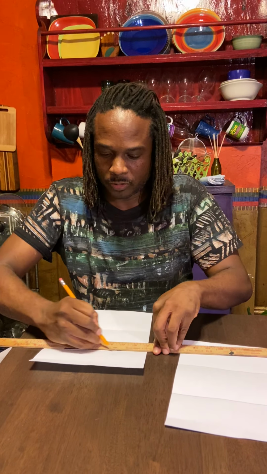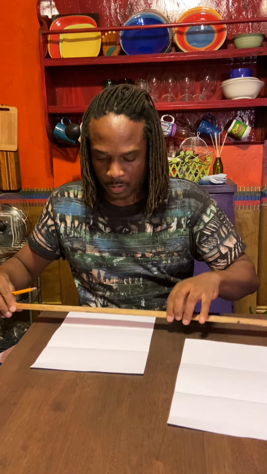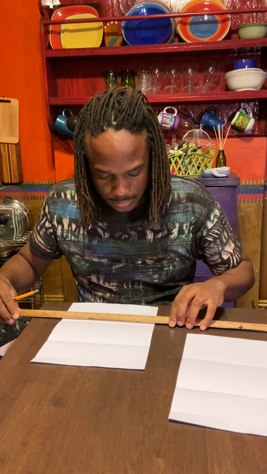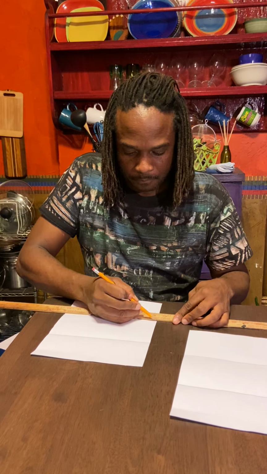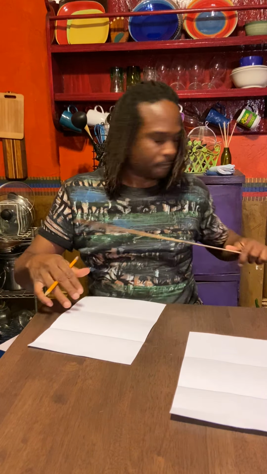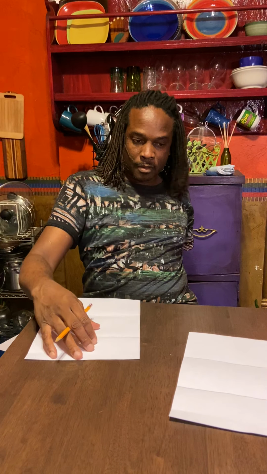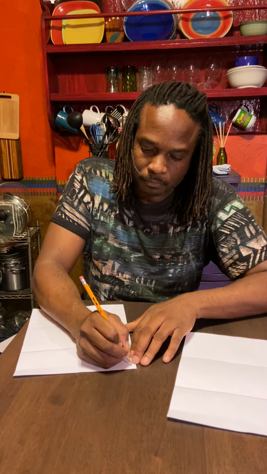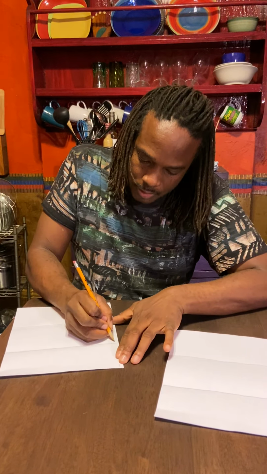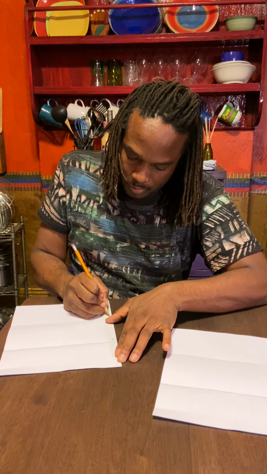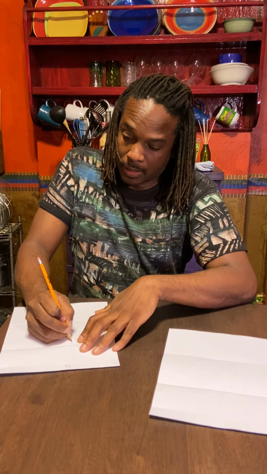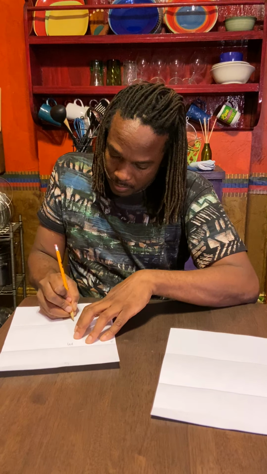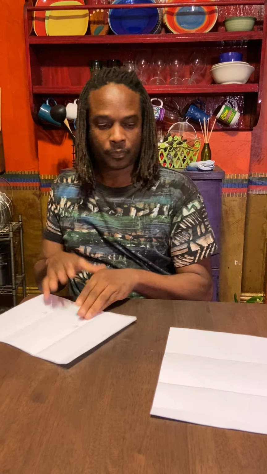Of course, you could use a ruler or yardstick if you want to make a really straight line. One, 2, 3, or beginning, middle, and end.